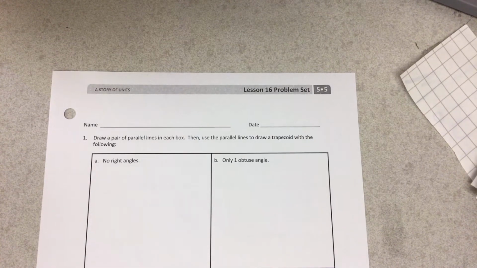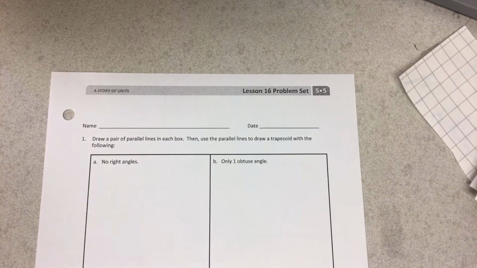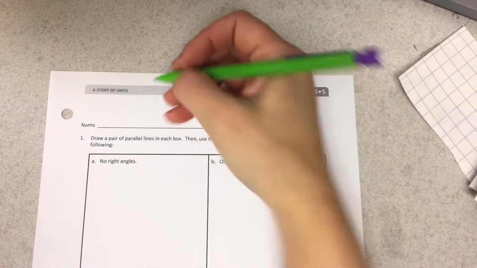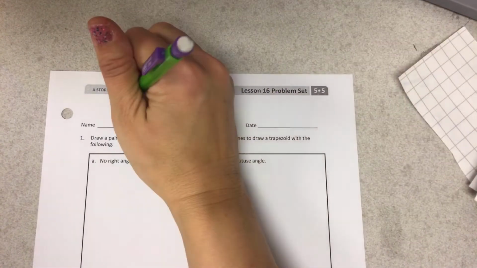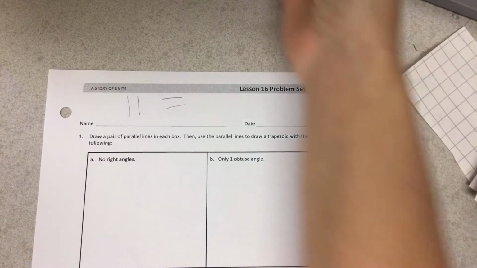All right, guys, so today what we're going to be doing is drawing trapezoids. A trapezoid is a four-sided figure, and they want us to draw a trapezoid but follow these directions. It says we want to use parallel lines to draw the trapezoid. Parallel lines are lines that go straight and are never going to intersect. That's what a parallel line is. And so we're going to be making some trapezoids following these directions, okay?